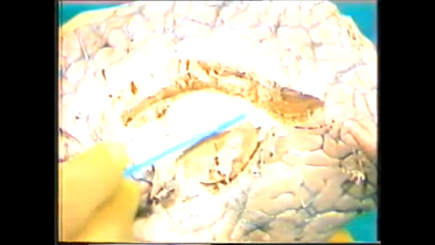The anterior horn extends into the frontal lobe in front of the thalamus. This is the thalamus. The posterior horn extends into the occipital lobe behind the thalamus. The inferior horn extends into the temporal lobe below the thalamus.